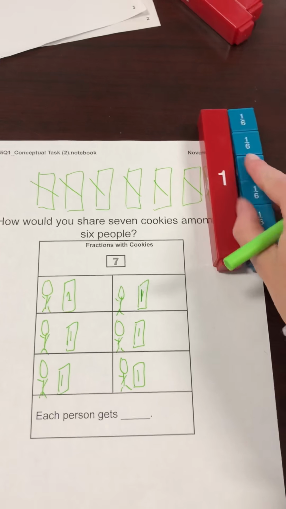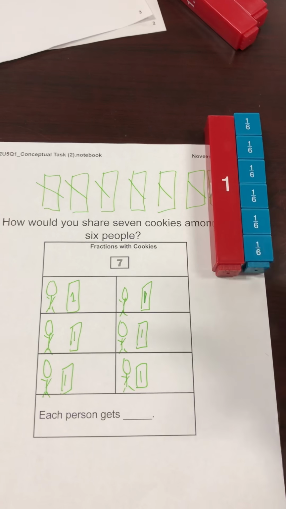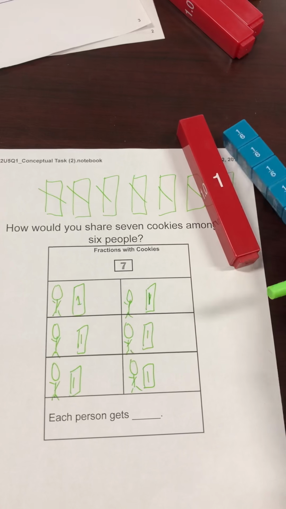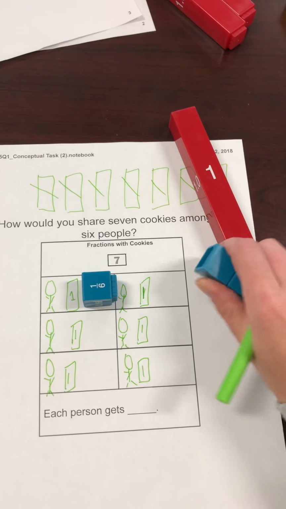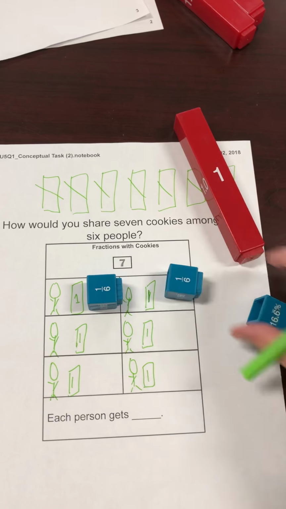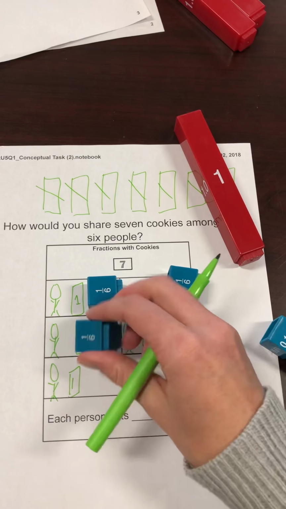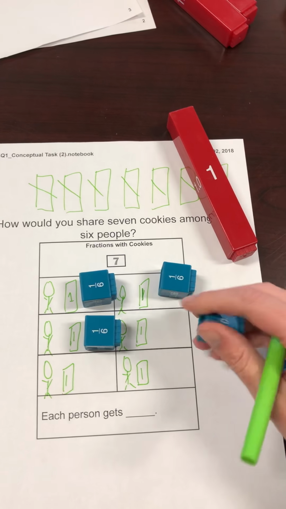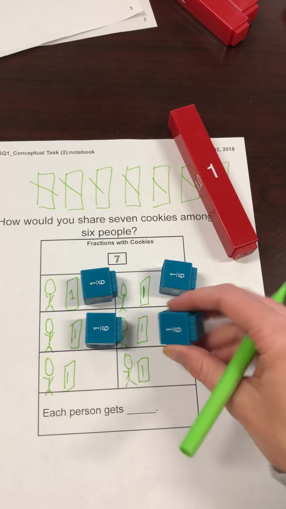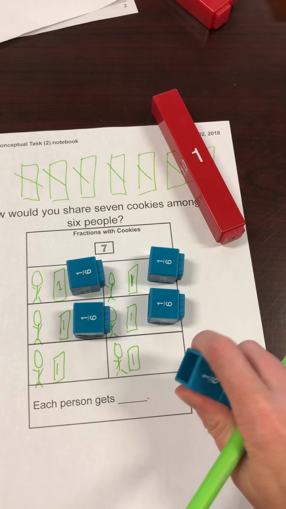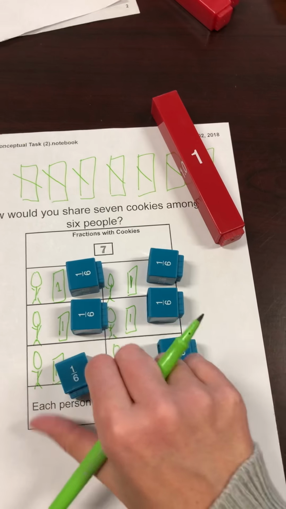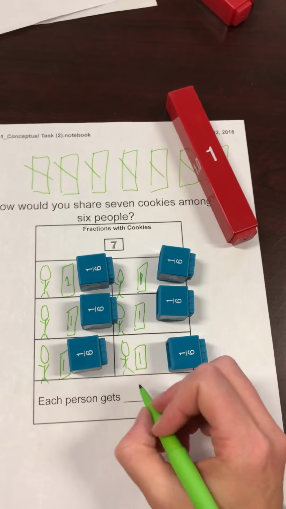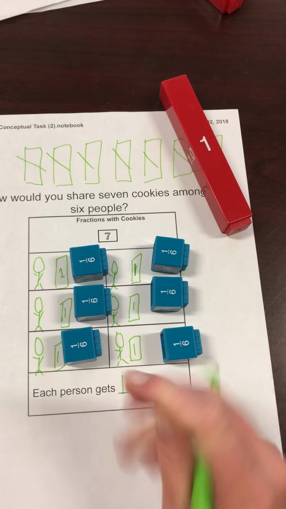They can then see that we can decompose it into 6/6. Therefore, each student gets a 1/6, a 1/6, a 1/6, a 1/6, and a 1/6, and a 1/6. So therefore the question is, each person gets how much? 1 1/6 cookie.